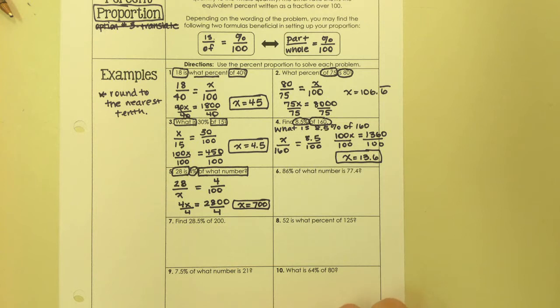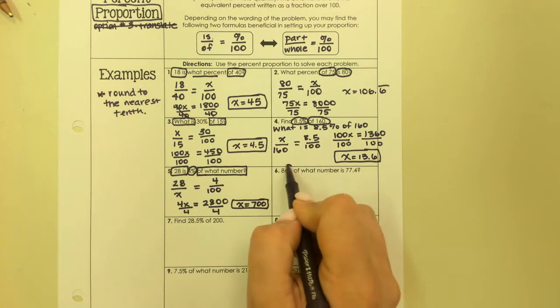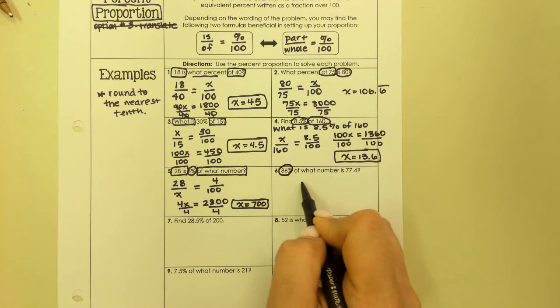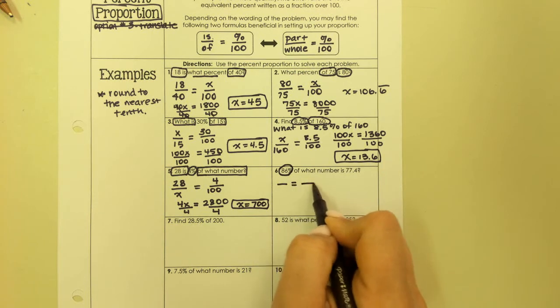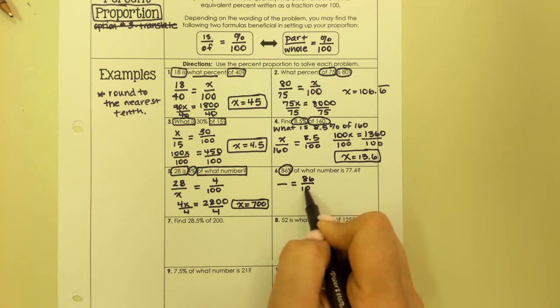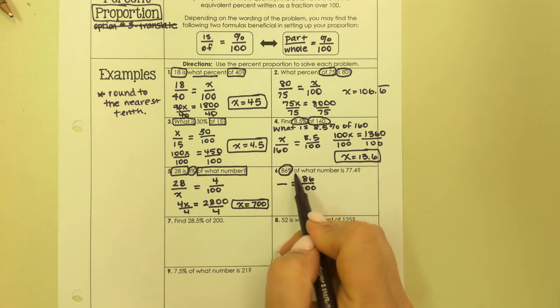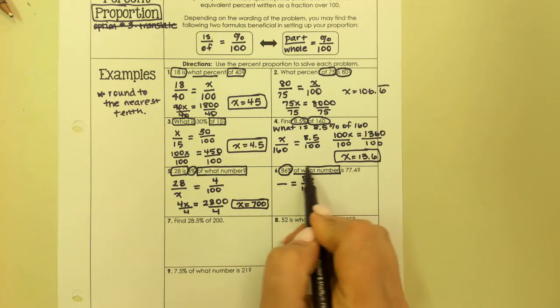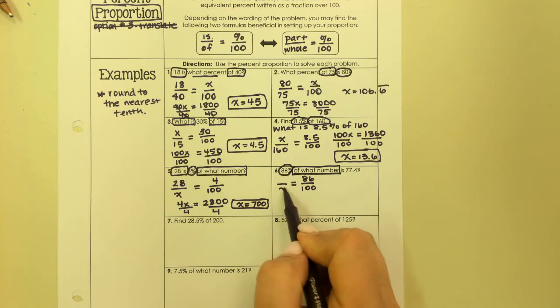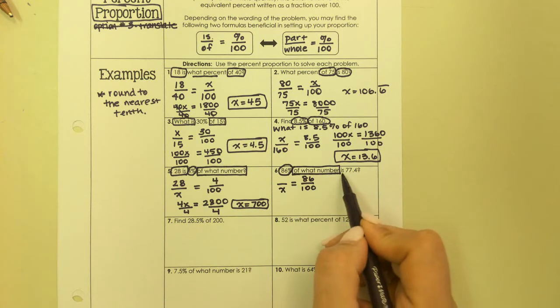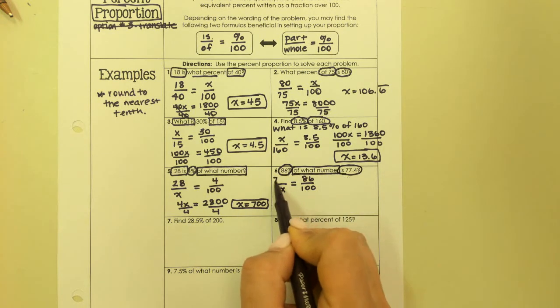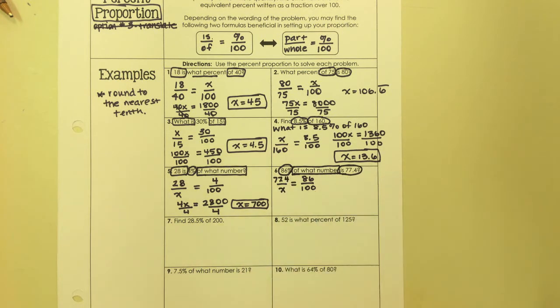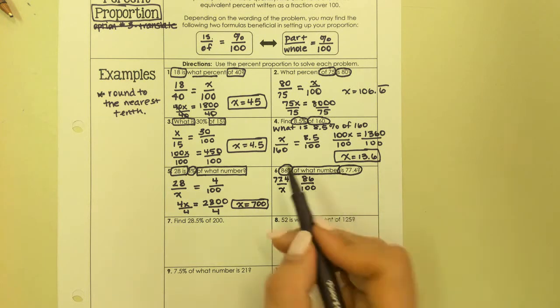Okay, number 6. 86%, okay, so two fractions equal to each other. I know 86 is over 100 because there's my percent. Of what number means that there's an x here. Is 77.4, so is in the numerator, and I'm going to cross multiply.